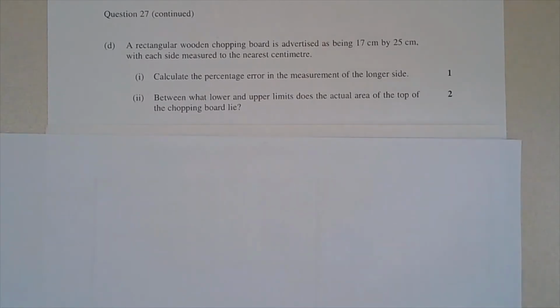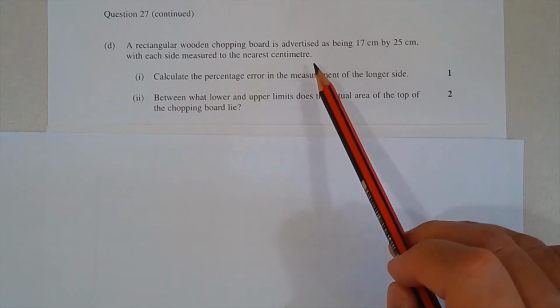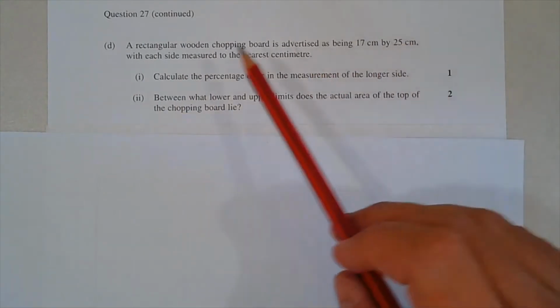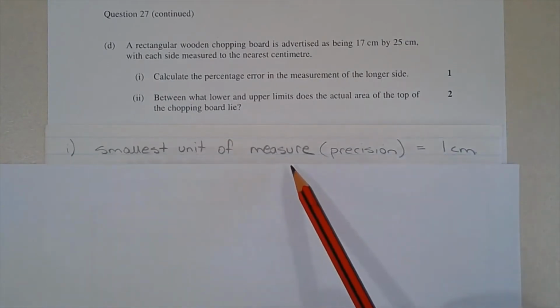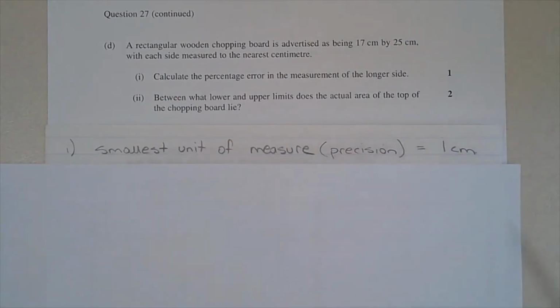Now the first thing we need is the precision or the accuracy of the measurement, and that's given in the question. So these measurements are measured accurate to the nearest centimeter. So the smallest unit of measure, or the precision, or the accuracy is 1 centimeter.